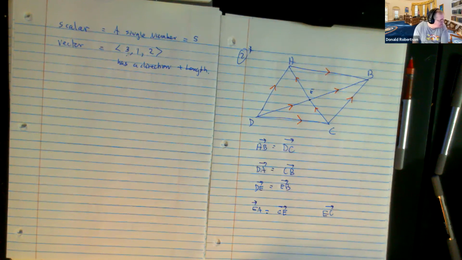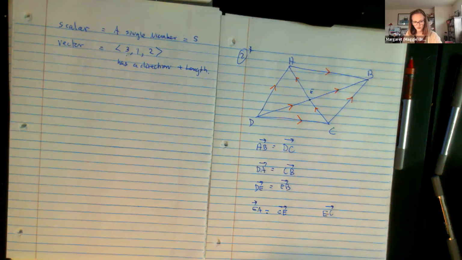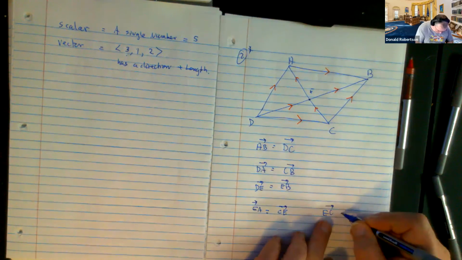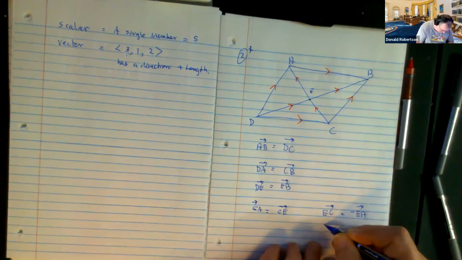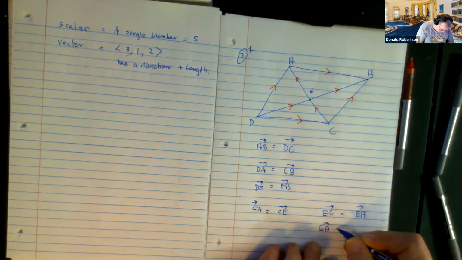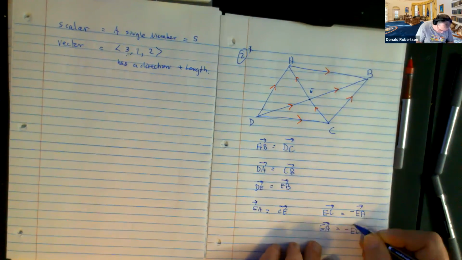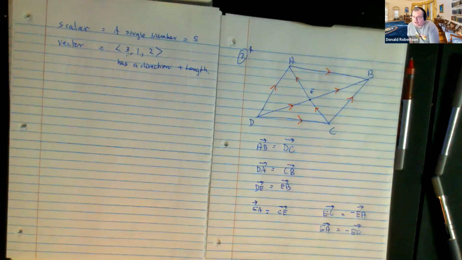Why is it not? Because of the direction. Yes. If anything, isn't that true? And I'm writing it 2 different ways. Would you agree? Whenever something's pointing in the wrong direction, don't you stick a minus in front of it and that compensates for it.